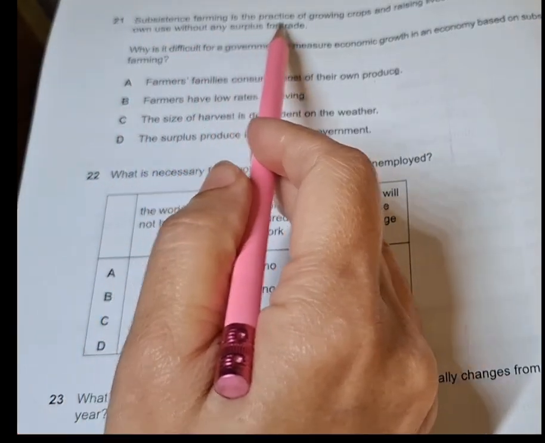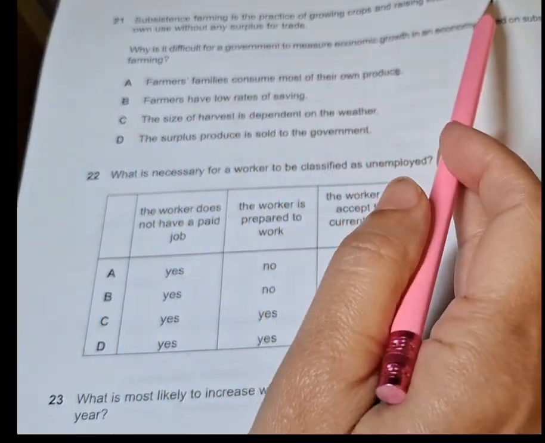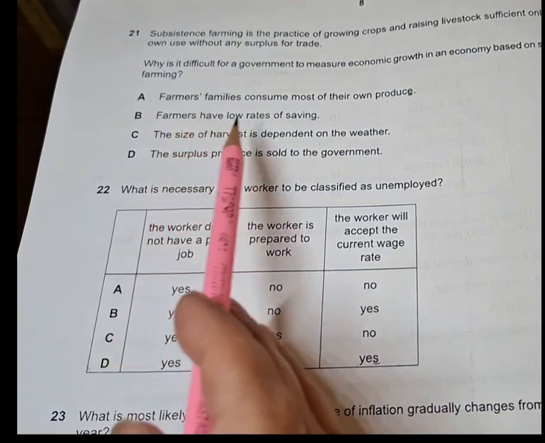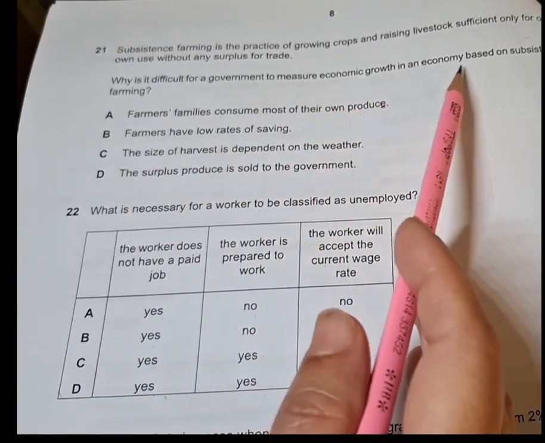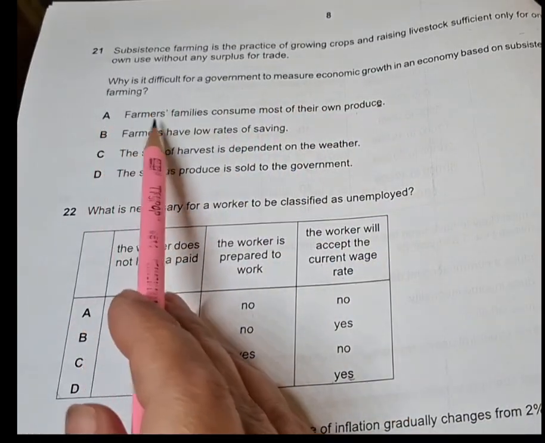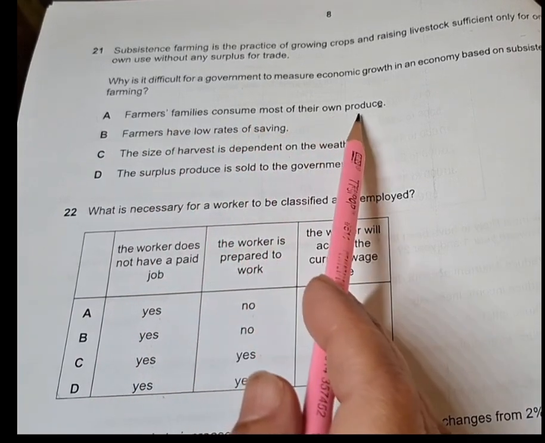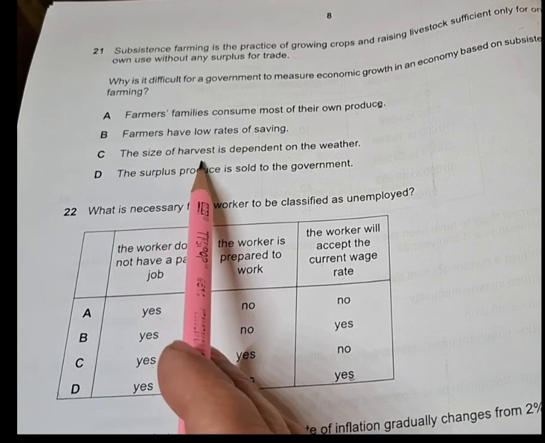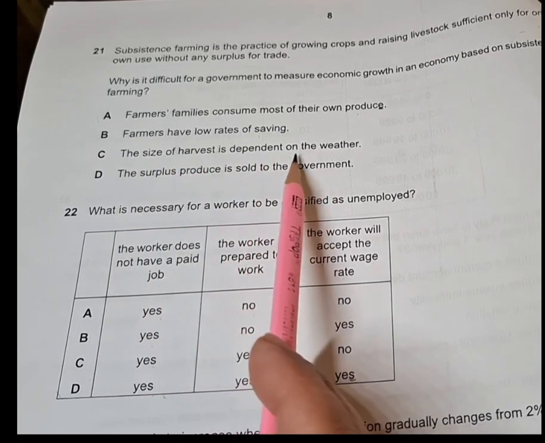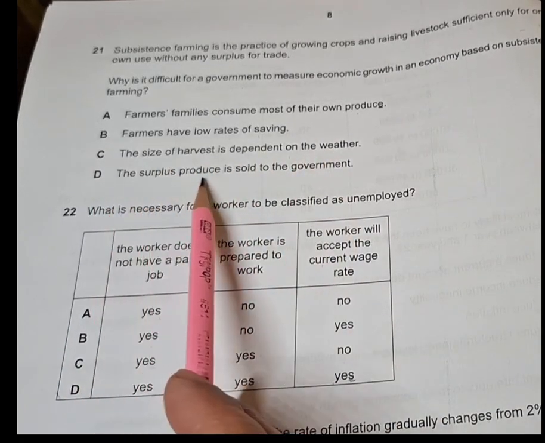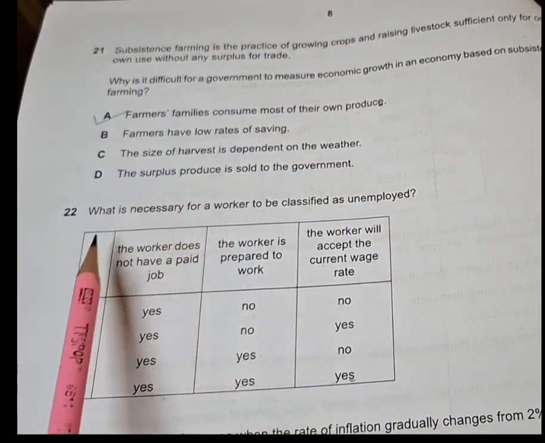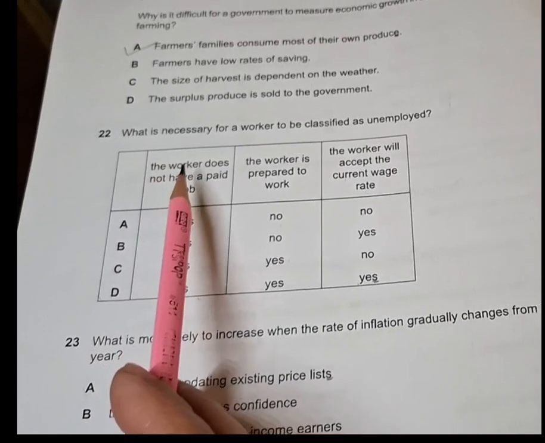21. Subsistence farming is the practice of growing crops and raising livestock sufficient only for one's own use without any surplus to trade. Why is it difficult for a government to measure economic growth in an economy based on subsistence farming? A. Farmers' families consume most of their own produce. B. Farmers have low rates of saving. C. The size of the harvest is dependent on the weather. D. The surplus produce is sold to the government. Correct answer is A. The farmers' families consume most of their own produce.